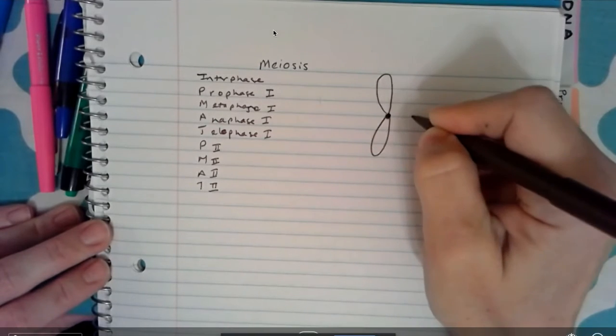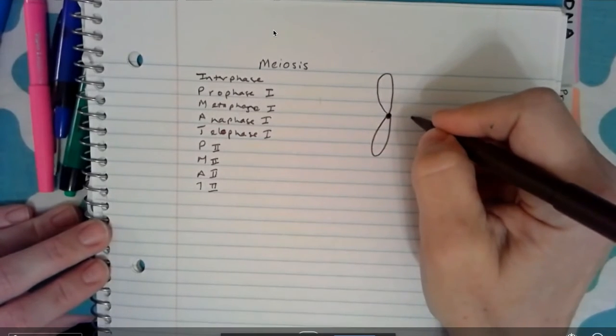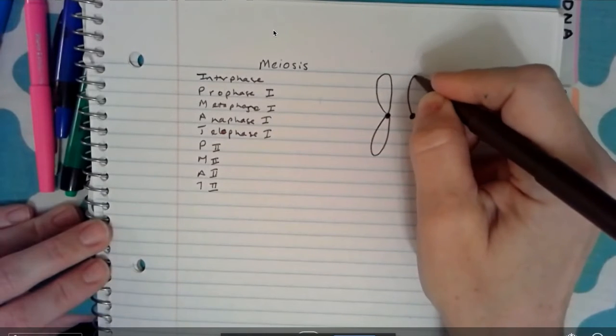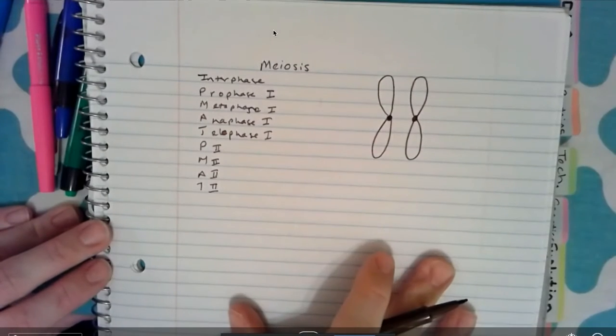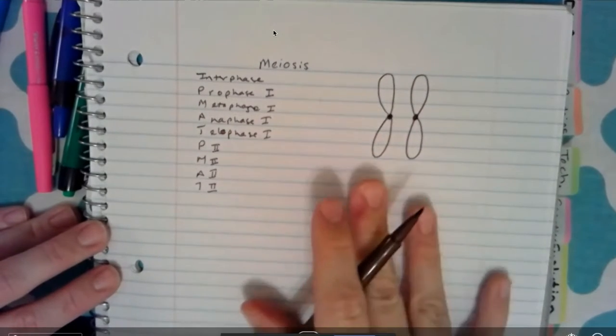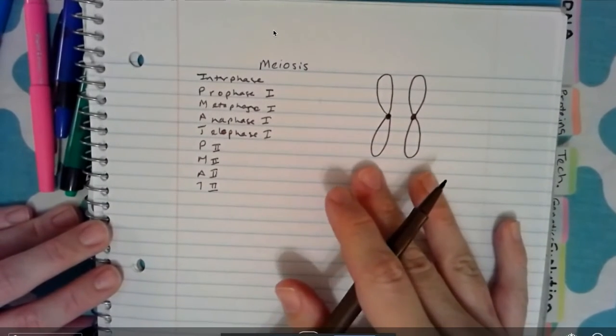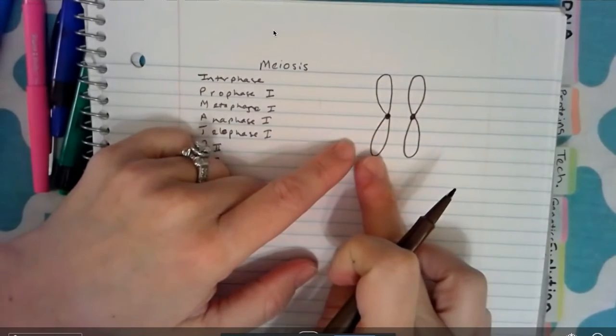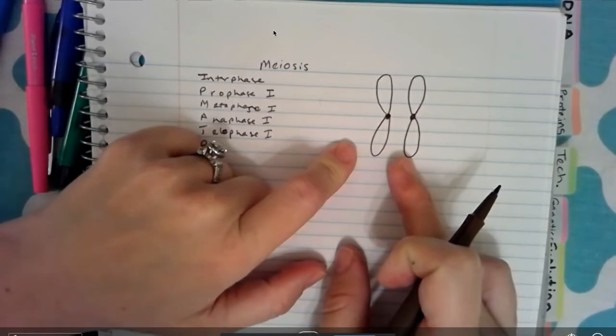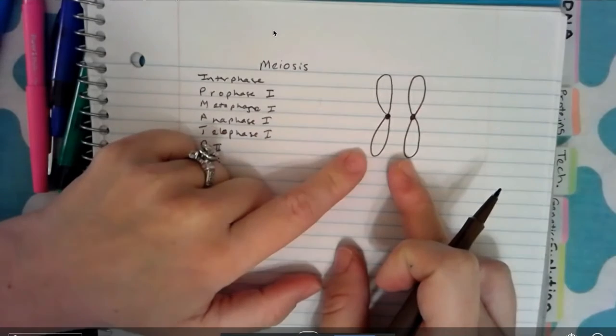We'll draw our cell around it in a second. So inside of this person's seminiferous tubules or inside of their ovary cells, they have these stem cells or these original cells that are going to spit out egg or sperm that have both a copy from mom and from dad. So they're actually diploid. More on that in a second.